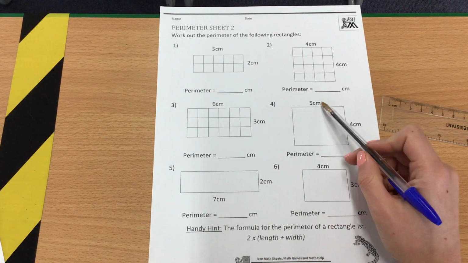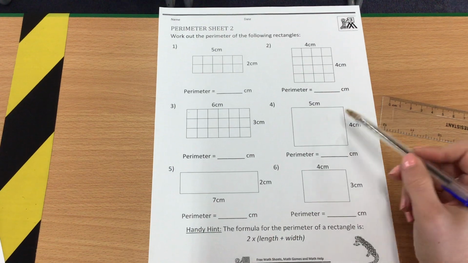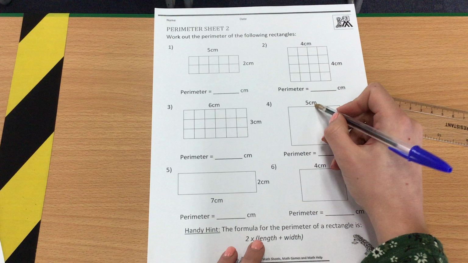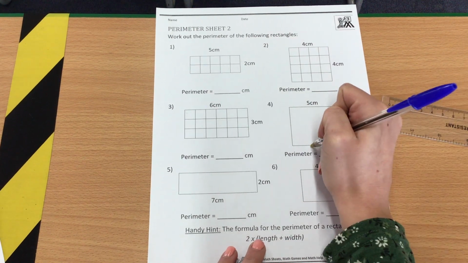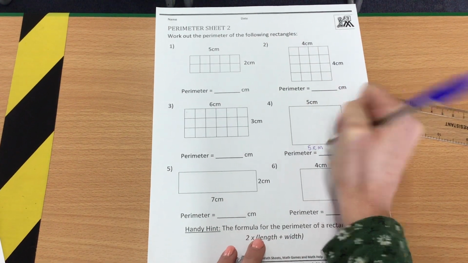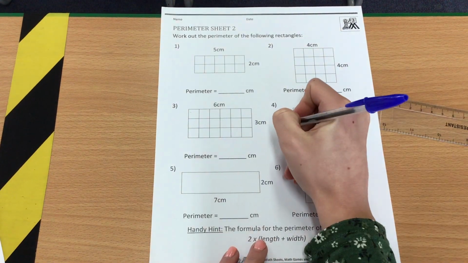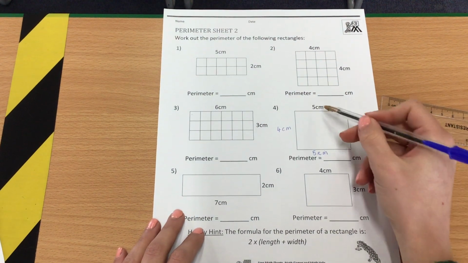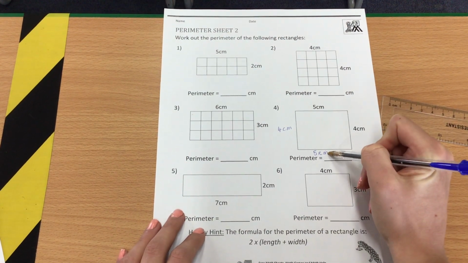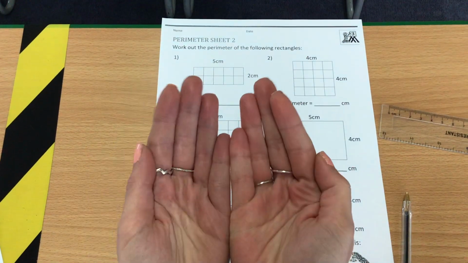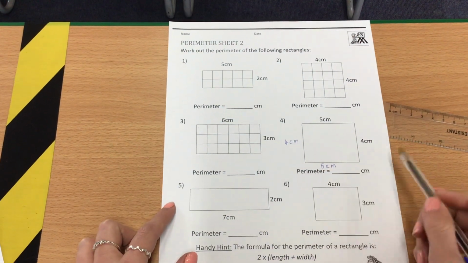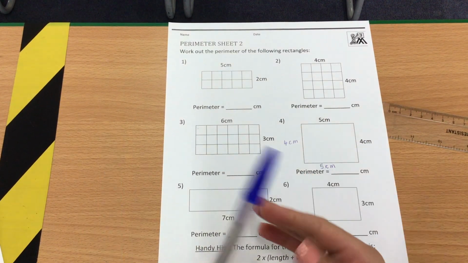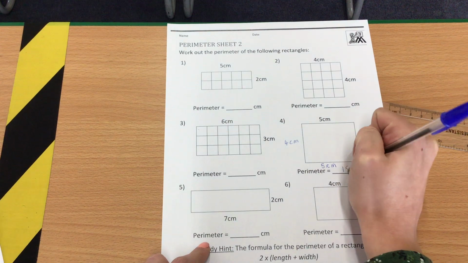On sheet 2, you can see on this question here, we've got another rectangle, but this time we can't count the squares to see the size. But as I've been saying, we know that the length would be the same size because opposite sides are always the same. The width is also the same size. So it's 4 centimetres. Now we'll have a go at adding those together. So we can do 5 add 5, which we know would give us 10. And then we can add 4, so that would be 14. Add another 4, we could go 15, 16, 17, 18. So the perimeter would be 18 centimetres.